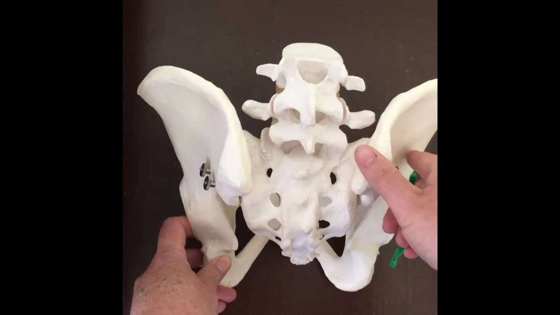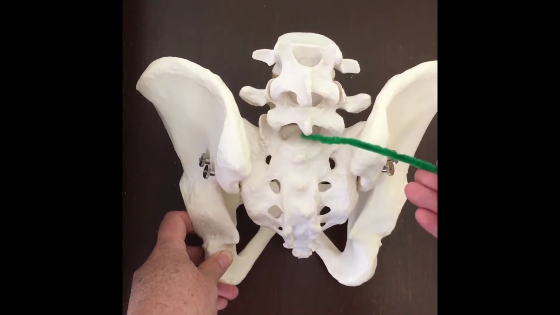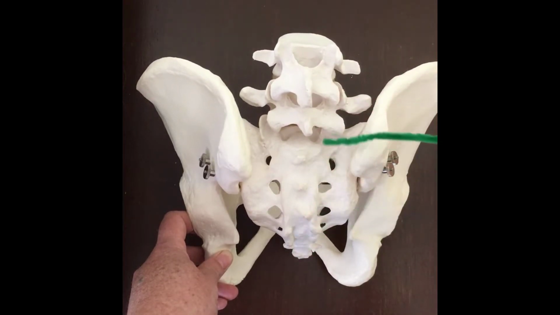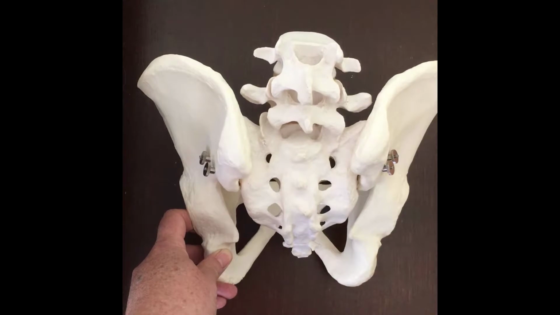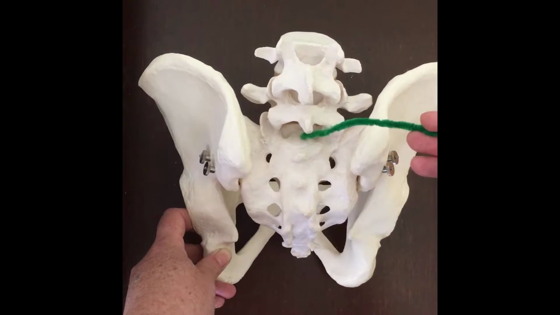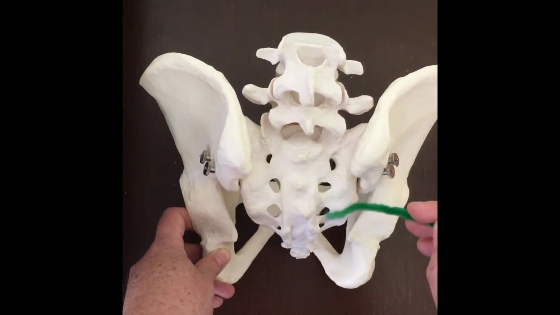This is a plastic model. It's not a real sacrum. So in a real sacrum, there would be a large hole here leading to a space that goes down through the sacrum, and that's called the sacral canal. In the human body, the sacral canal contains nerves, and those nerves are going to exit the sacral canal and then run through those sacral foramina.